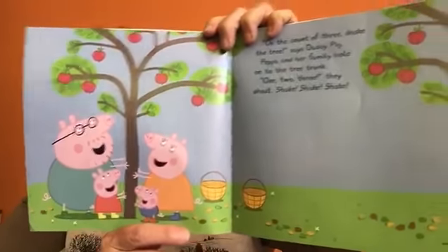On the count of 3, shake the tree, says Daddy Pig. Peppa and her family hold onto the tree trunk. 1, 2, 3. And they shout, shake, shake, shake. The apples come falling down. Soon Peppa and George's baskets are full. Hooray! Cheer Peppa and George. Daddy Pig, your trick worked. And I am a bit of an expert at apple picking, says Daddy Pig.